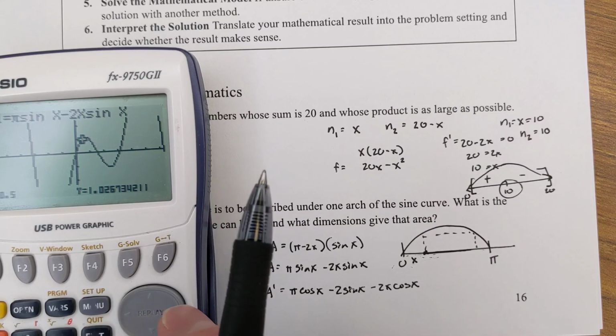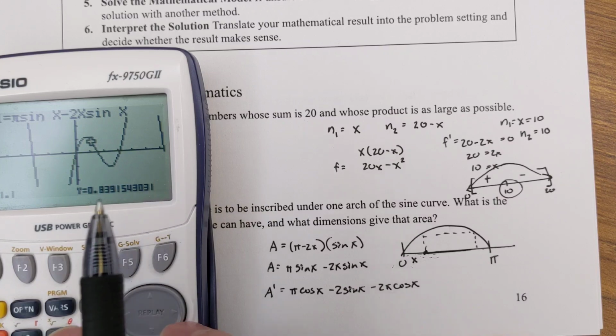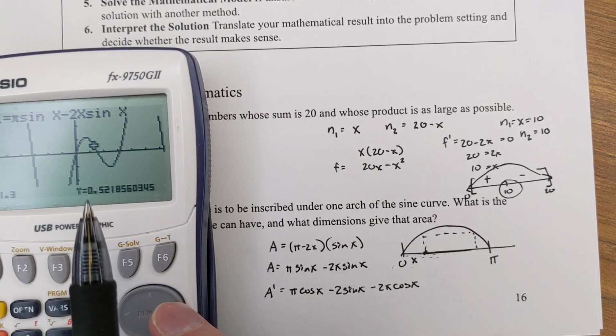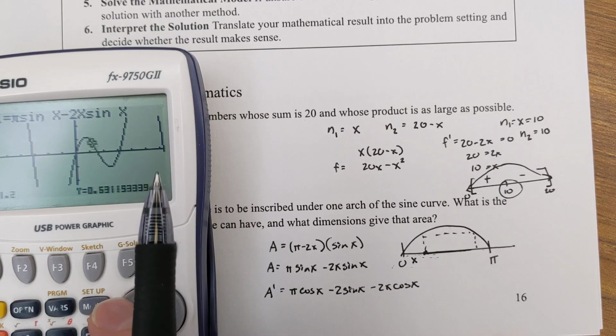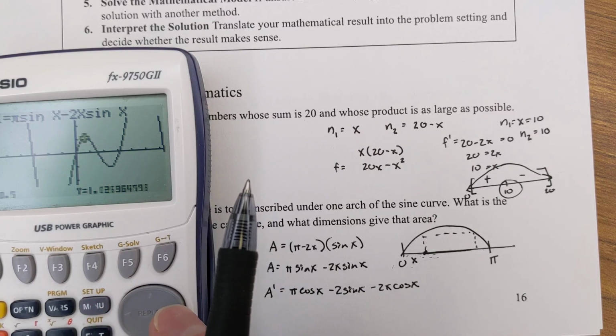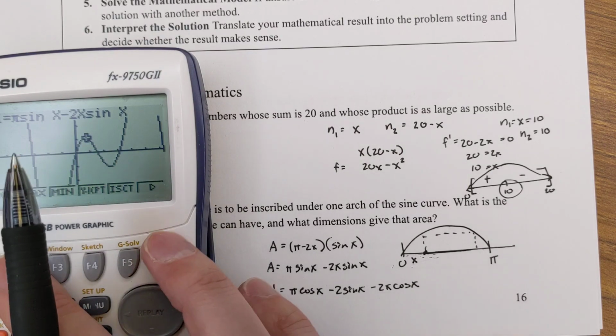I feel like my graph was wrong. Oh, sorry, pi over 2 is 1.57. So pretty much between here and here-ish. If you notice, there is a maximum right there where my cursor is scrolling across. So on my calculator, G-Solve, max.